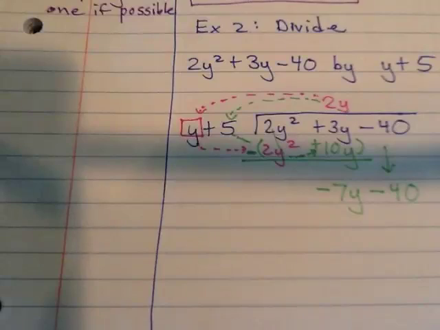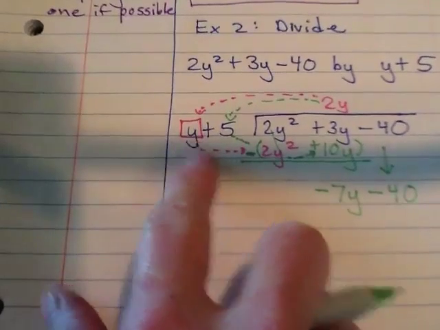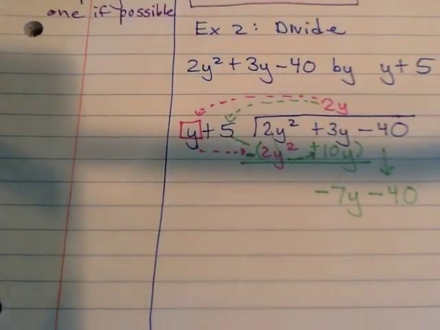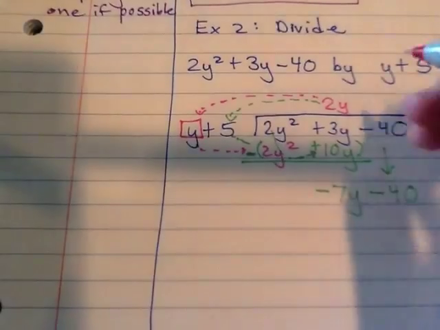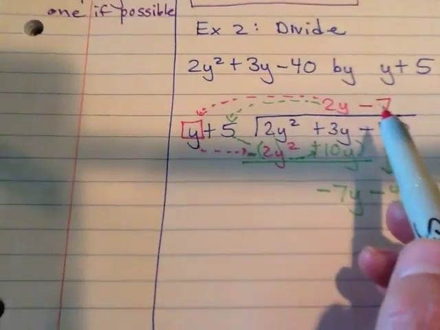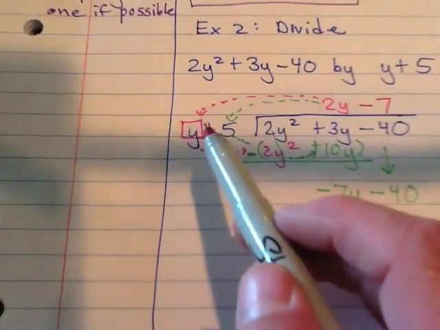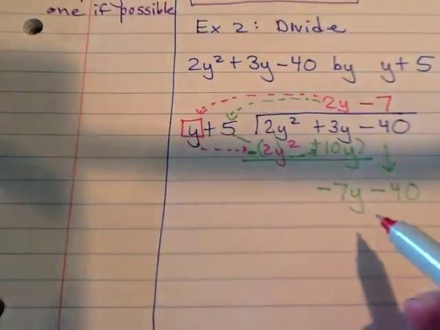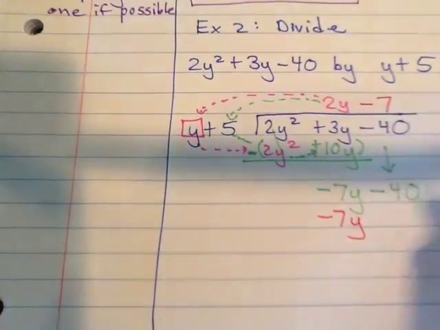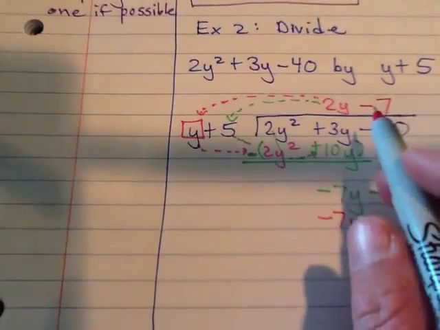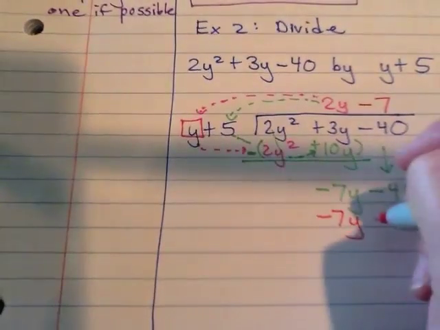Now you're going to follow the same rule again. Divide y into negative 7y, and you should have negative 7. And now I'm going to do the exact same thing. I'm not going to draw arrows here because I don't want to get you confused, but you're doing the same thing. Multiply negative 7 times the first term, multiply negative 7 times the second term. So negative 7 times y is a negative 7y. Don't worry about this right now. You'll see what happens when we go to subtract. Negative 7 times positive 5 is a negative 35.